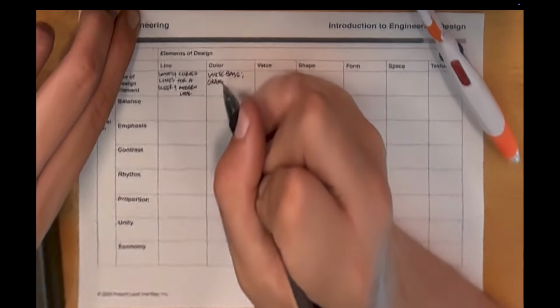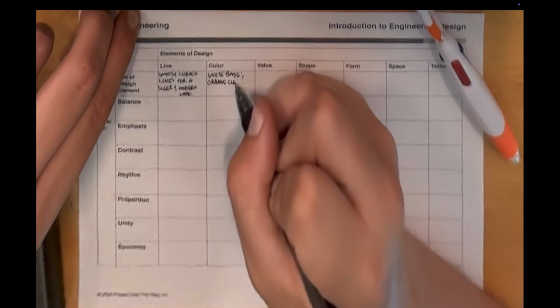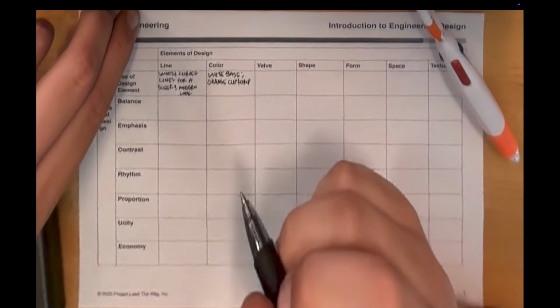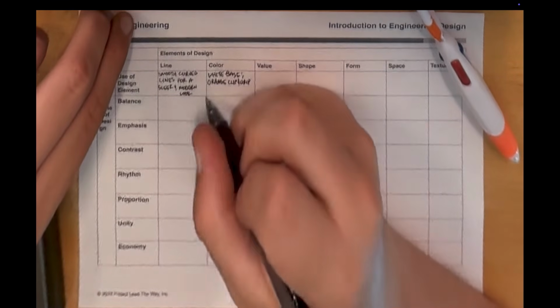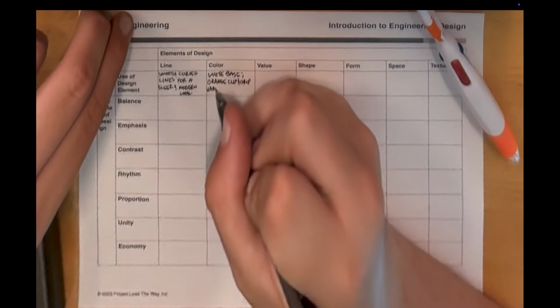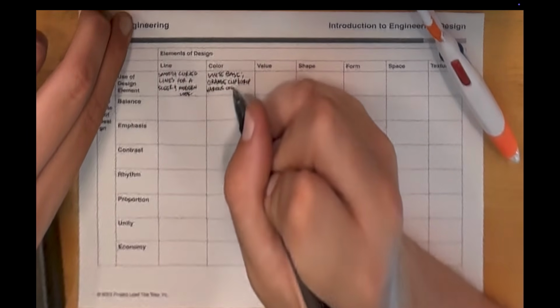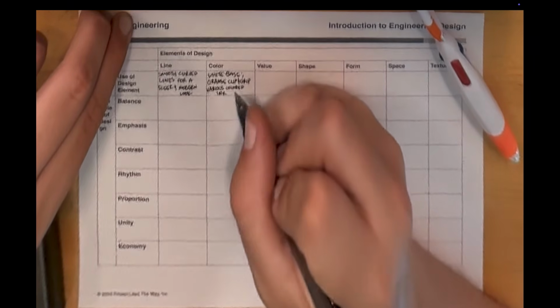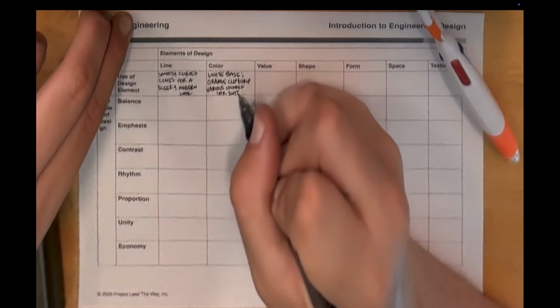Orange clip and grip. And then we've got various colored ink switches. So we put various colored ink switches there.